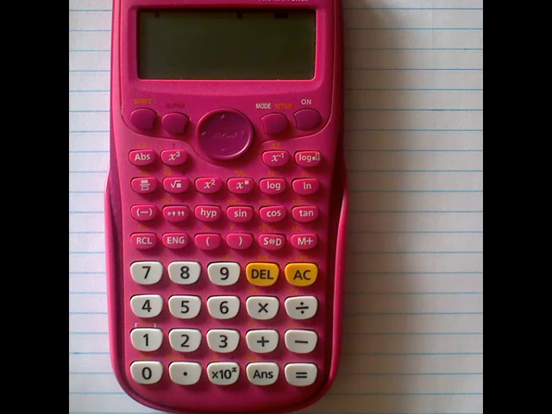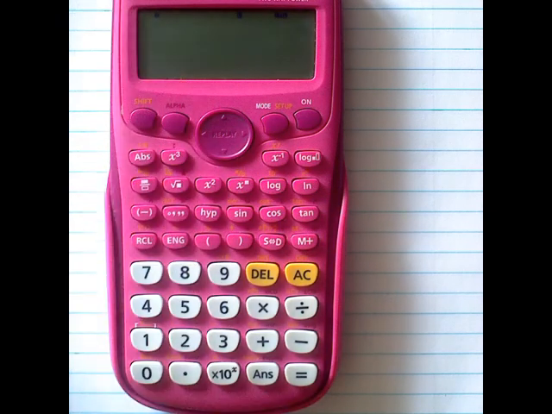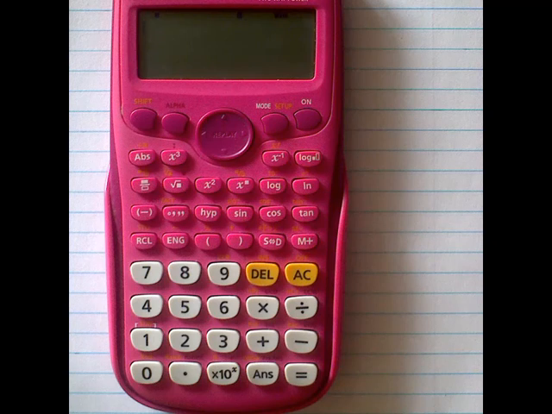Okay, this is Miss Davis. We're going to talk about using the calculator. This is the calculator I'm using, the Casio scientific calculator that we use at Central. And we're going to do decimals to fractions and back and forth.